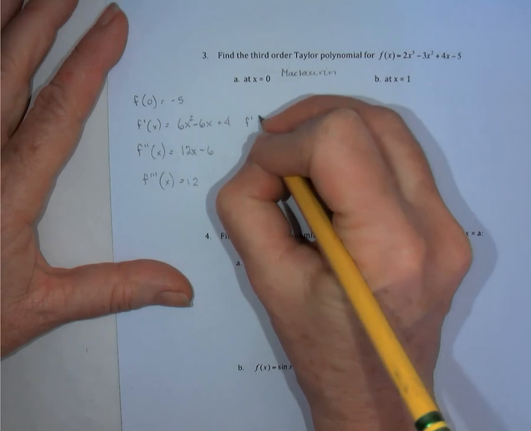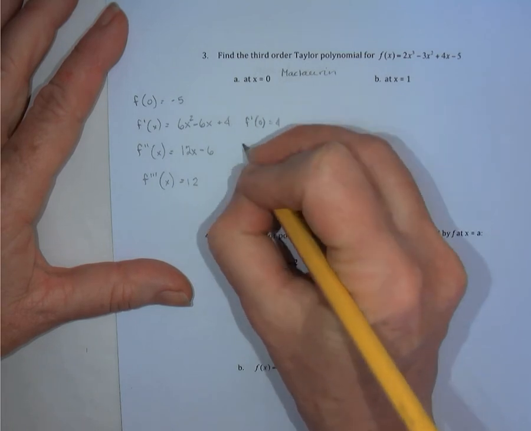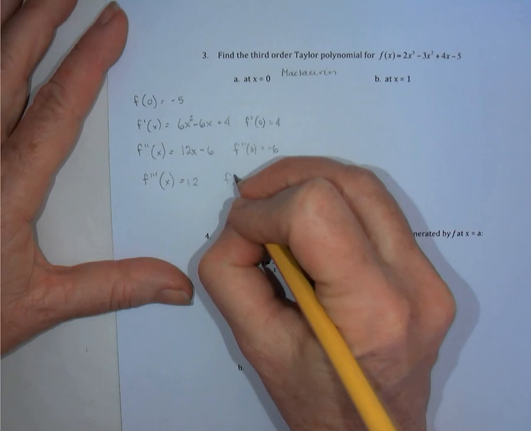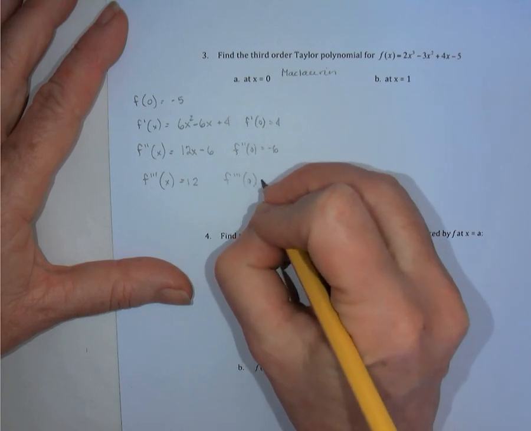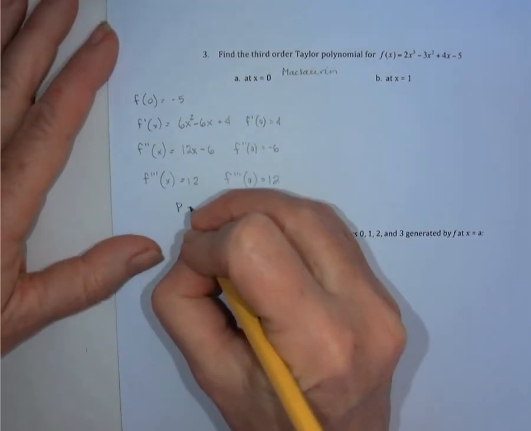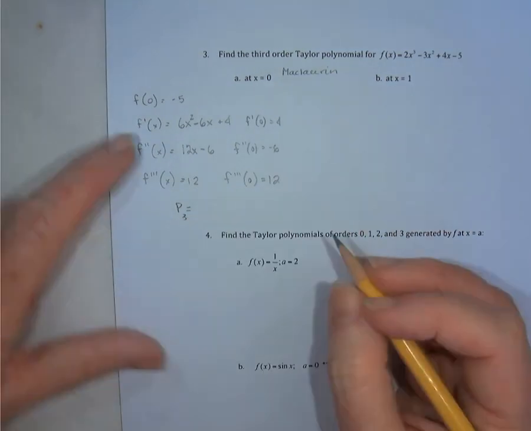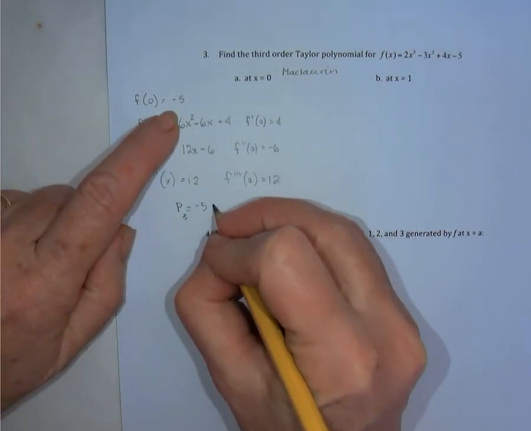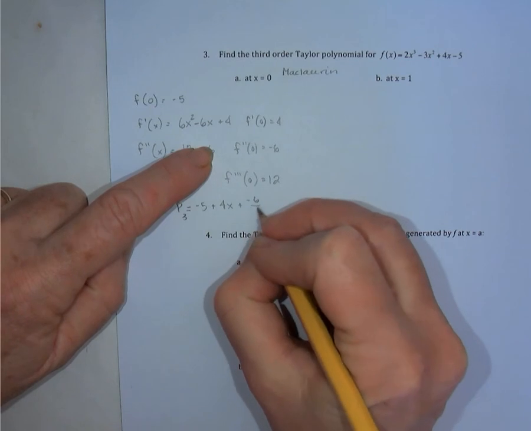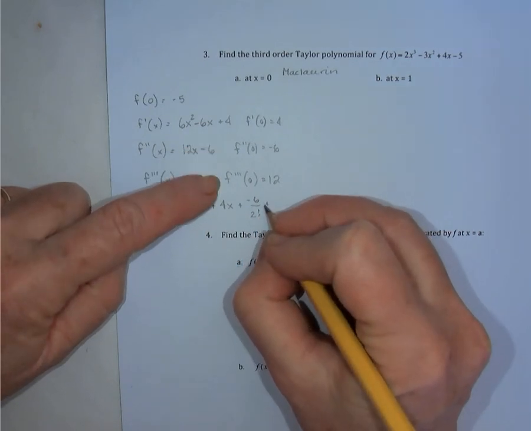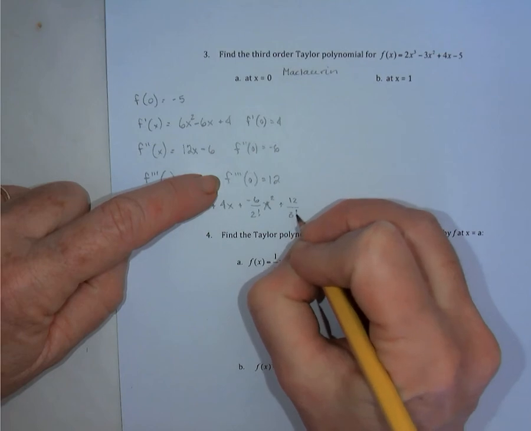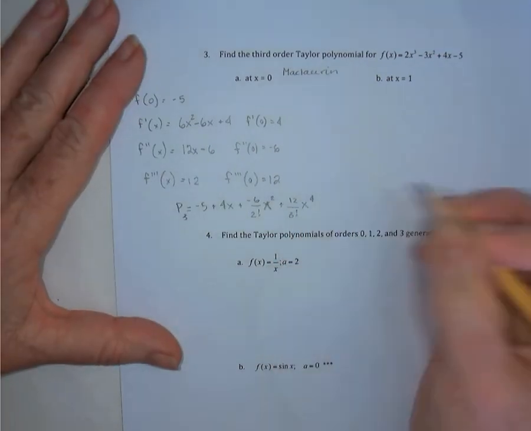So f prime of 0 is 4. F double prime of 0 is -6. F triple prime of 0 is 12. So our polynomial, and this is third order, is -5 plus 4x plus -6 over 2 factorial x squared plus 12 over 3 factorial x to the 3rd.